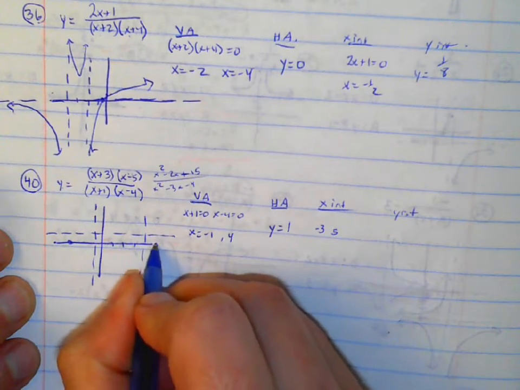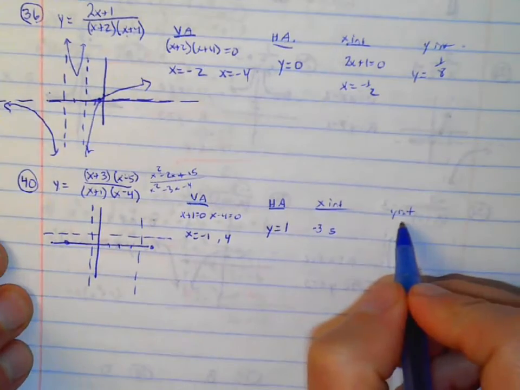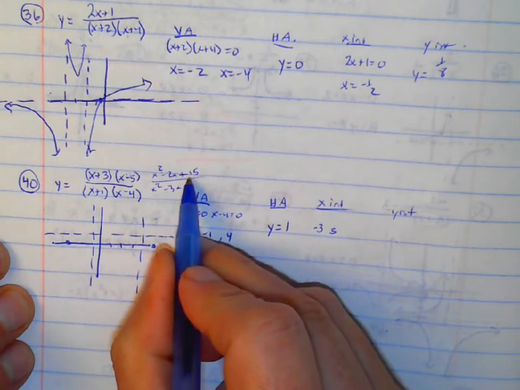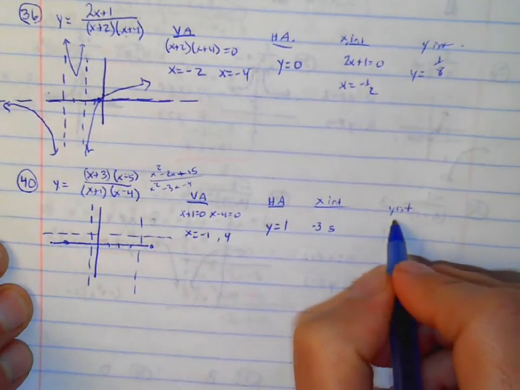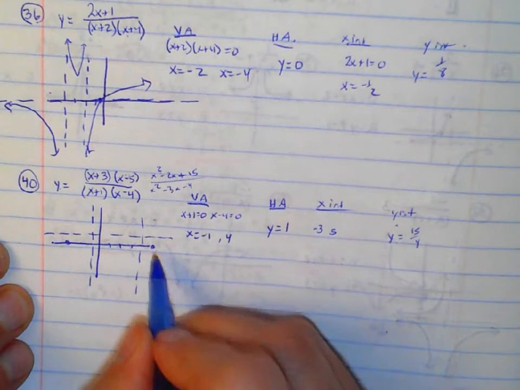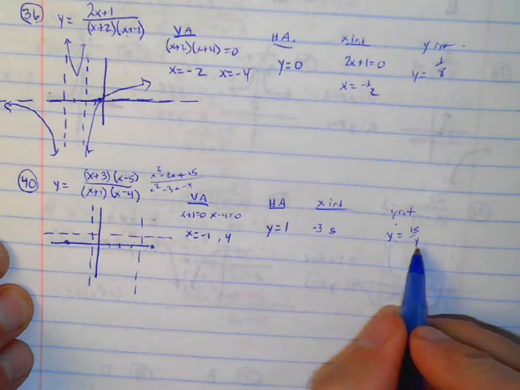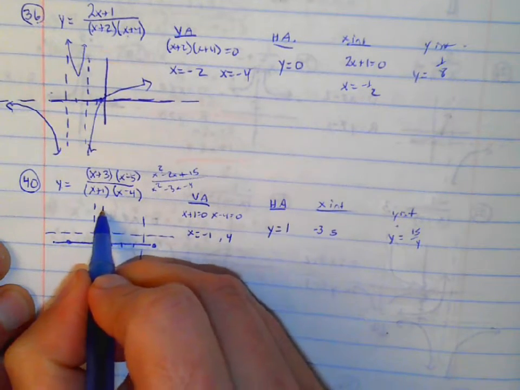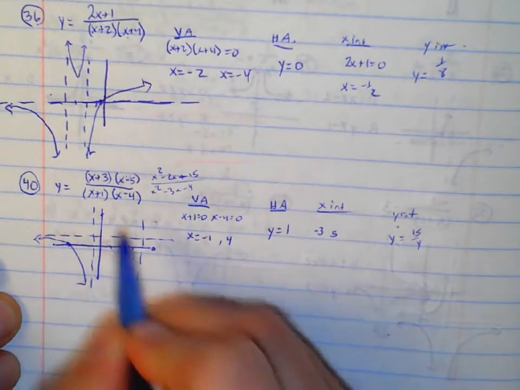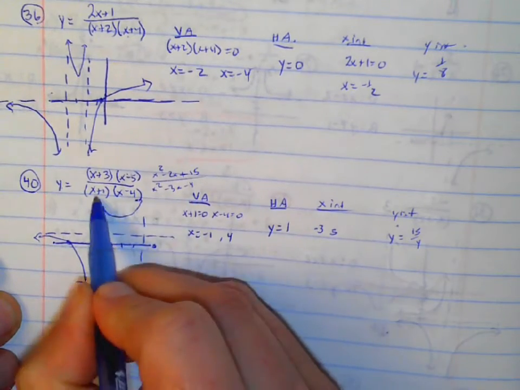The y-intercept is when I set the x equal to 0, so these would all cancel out, so I'd have negative 15 over negative 4. So 15/4 would be almost 4, so it'd be up here somewhere. So my graph is going to look like this.